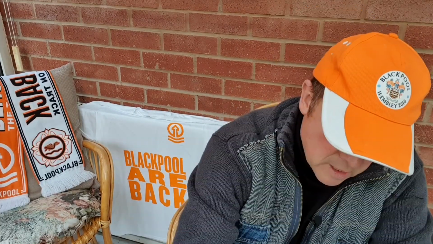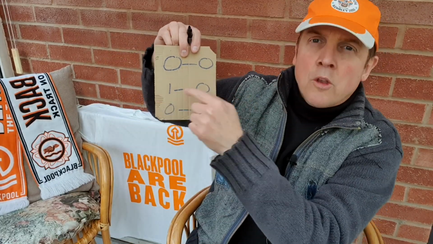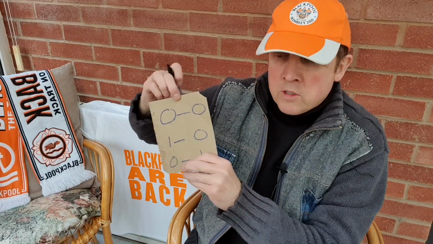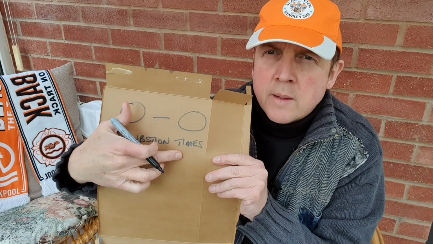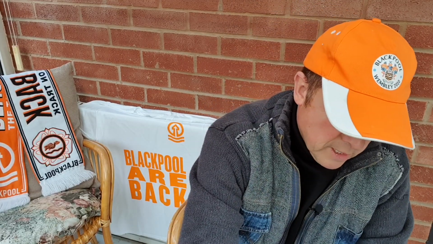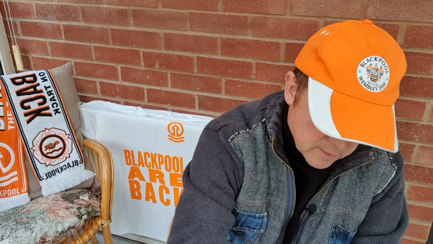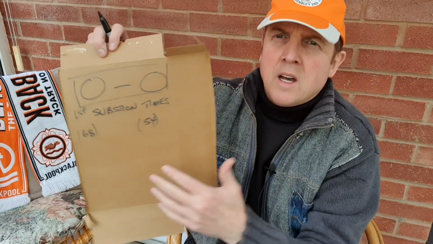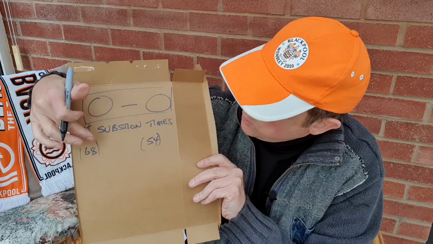But what happens if you predict one of those scores, 0-0, 1-0, or 0-1? What I've decided in this case, if you predict 0-0, I'm going for the first substitution times because we need three. So we've got our result 0-0. Take, for instance, this week, it's Blackpool versus Peterborough. Blackpool bring a sub on in the 68th minute and Peterborough bring a sub on in the 54th minute. So you would just do that. 0-0, times of the first substitutions for each team: Blackpool, 68th minute, Peterborough, the 54th minute.